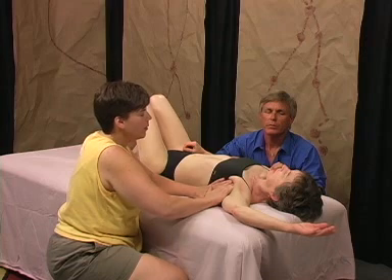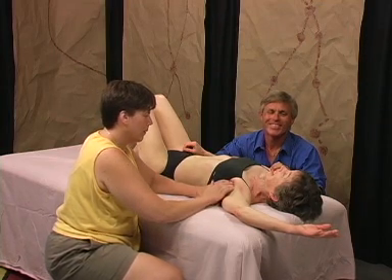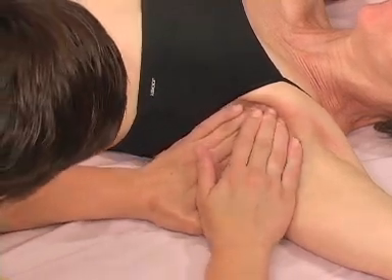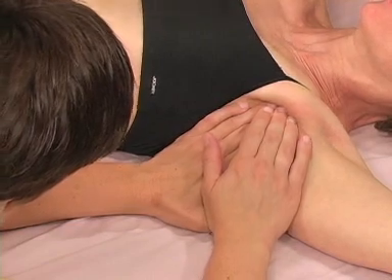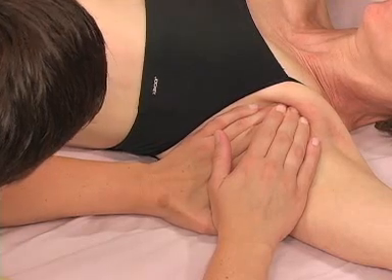Is that getting it now? Almost. What's left? Just needs to go further. Okay. So the thing of going further, Elaine, comes not from your hands but from your pelvis or from your feet.